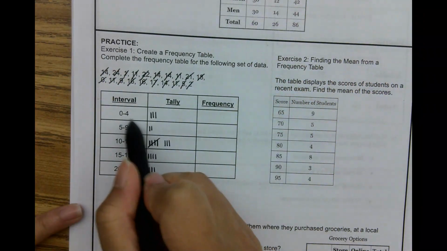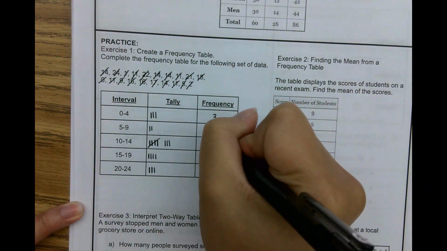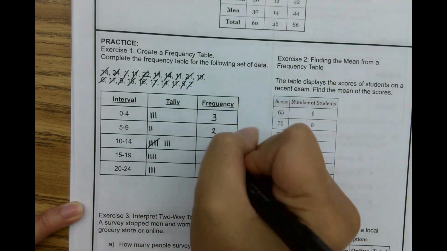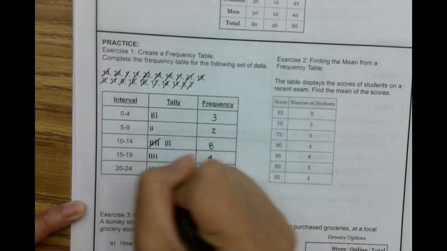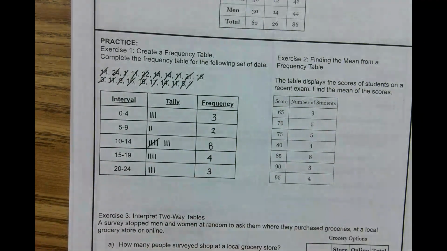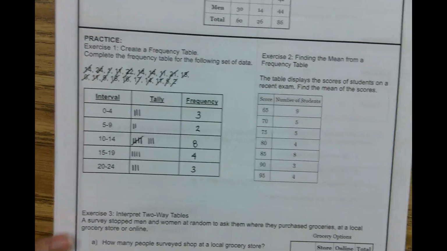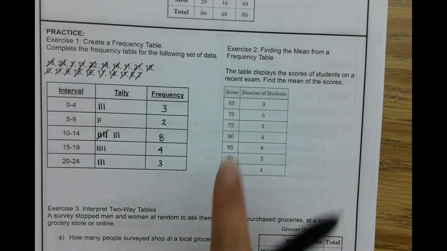And then here you're just going to total it up. So 0 to 4, there were 3 of these numbers. 5 to 9, there were 2. 10 to 14, this is 5, and then 6, 7, 8, 8. 15 to 19, there were 4 of them. And 20 to 24, there are 3 of them. And that's it. Frequency tables also allow us so that we don't have to list it multiple times.